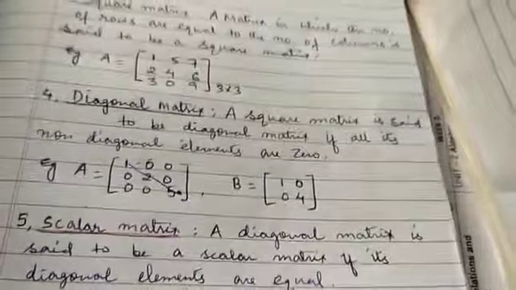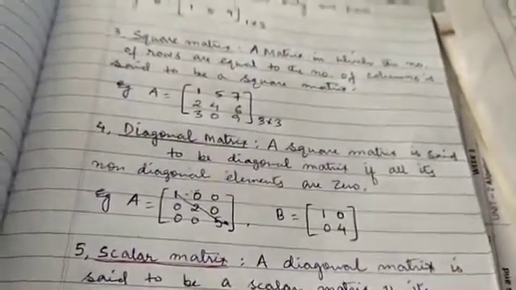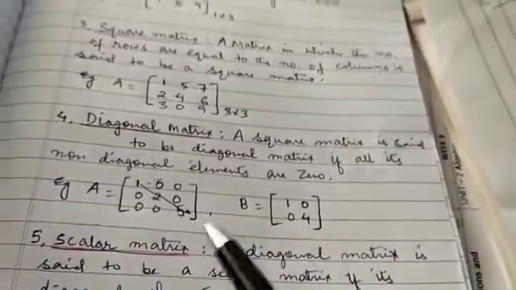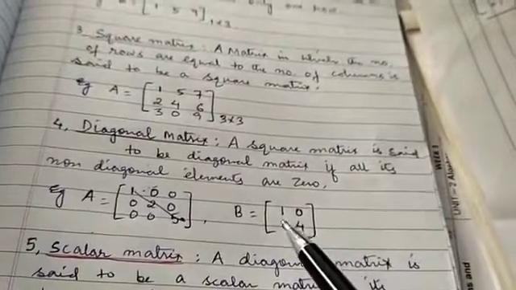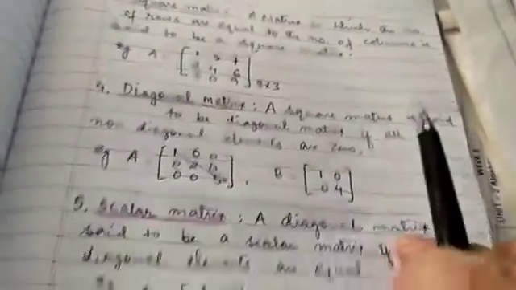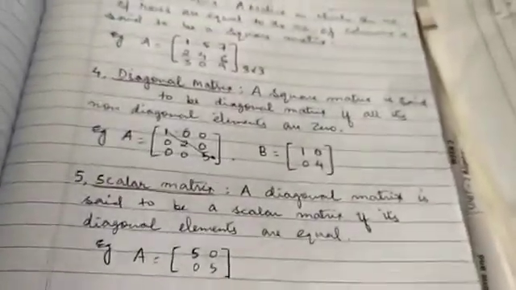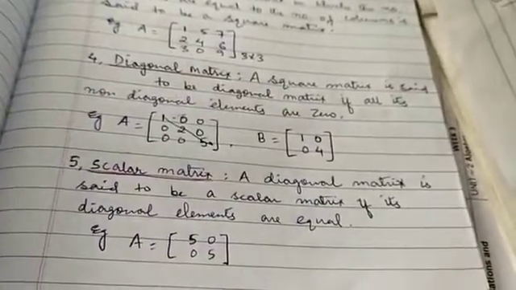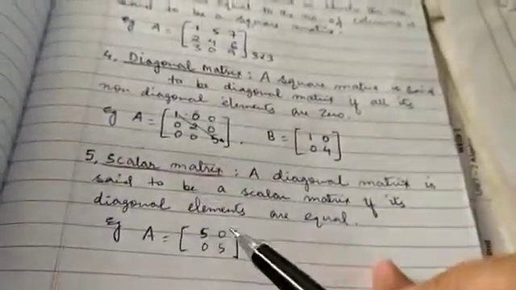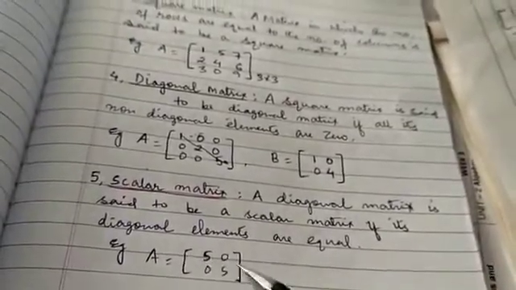A square matrix is said to be a diagonal matrix if all its non-diagonal elements are 0. Similarly, B is here. This is the order of 3 and this is the order of 2. So you see that these are the diagonal elements, and the rest of the non-diagonal elements are 0. Then the scalar matrix. A diagonal matrix is said to be a scalar matrix if its diagonal elements are equal. You see the diagonal elements here are 5, 5. The elements are the same. Such a matrix is known as a scalar matrix.